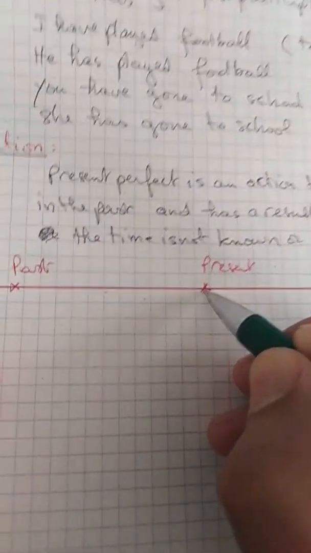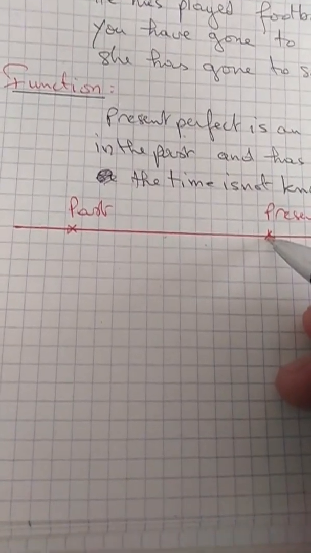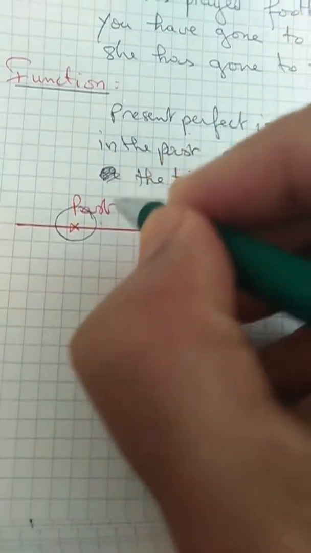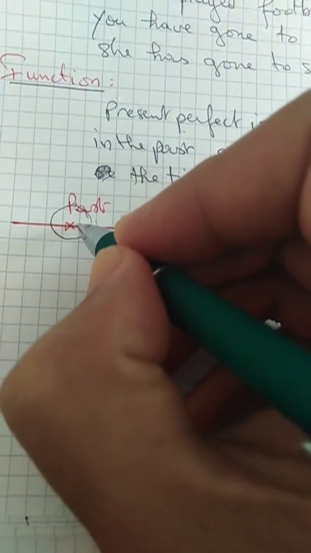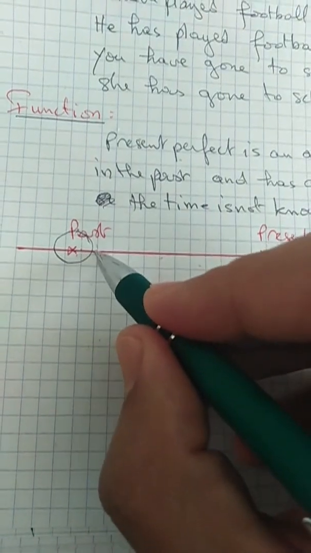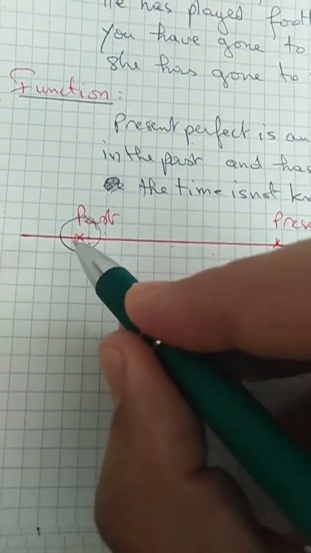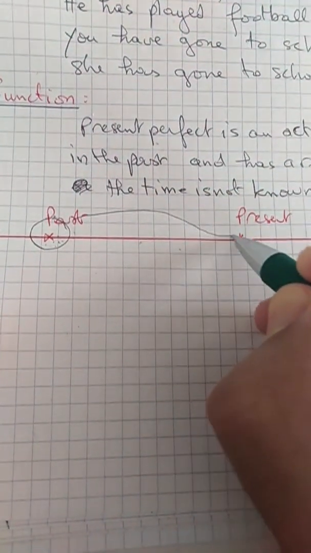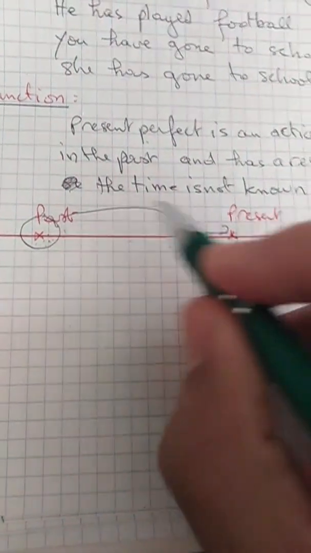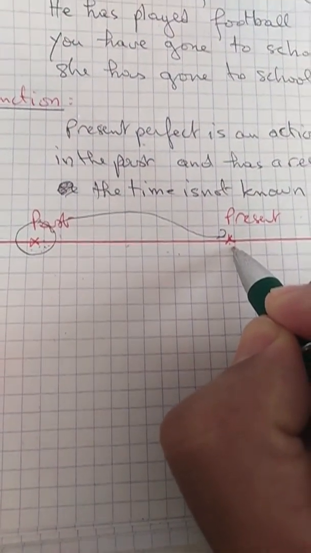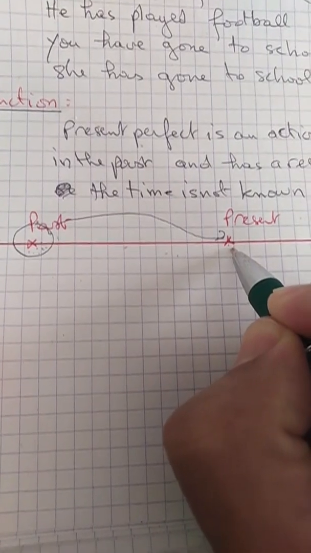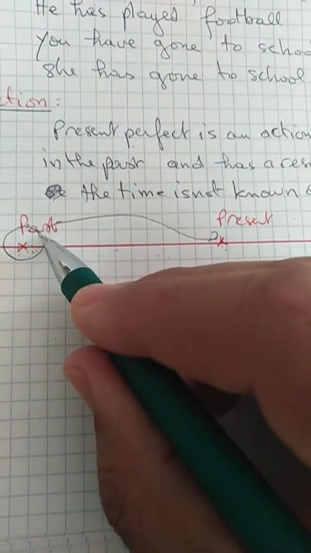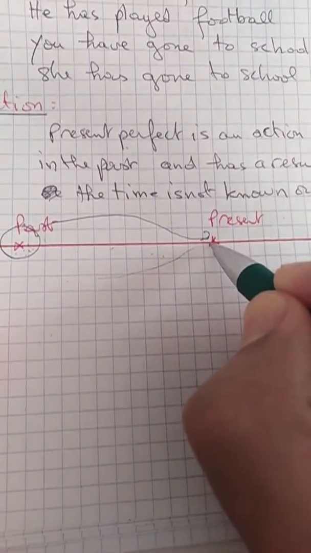So in order to explain this, let's come back to the simple past. So simple past is an action that happened at this time and finished here in the past. But present perfect is an action that happened in the past, but we don't know the time, or it is not important, but it has a relation to the present, okay? Past plus present, right? This is present perfect. So I'm repeating again, present perfect is an action that happened in the past, but still has a relation to the present.